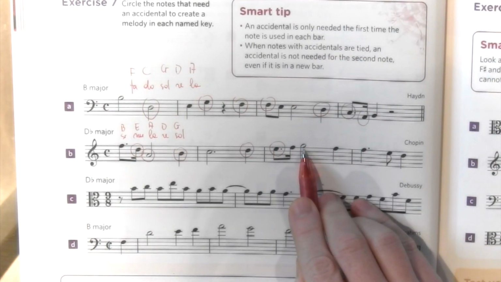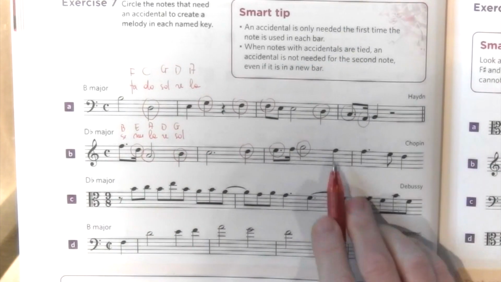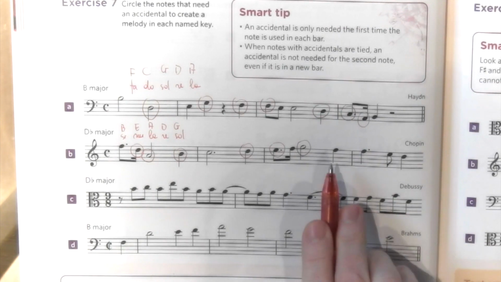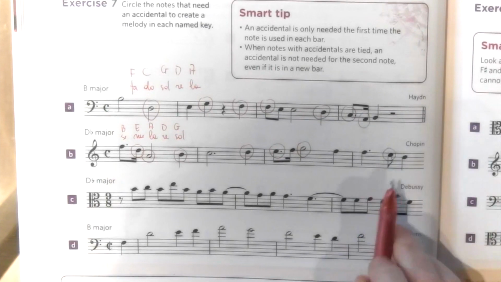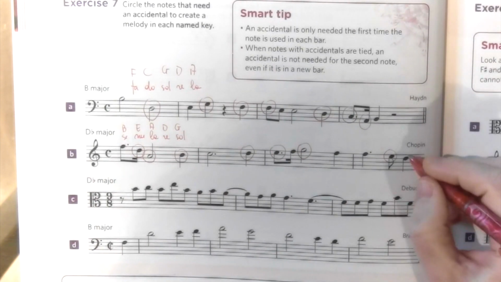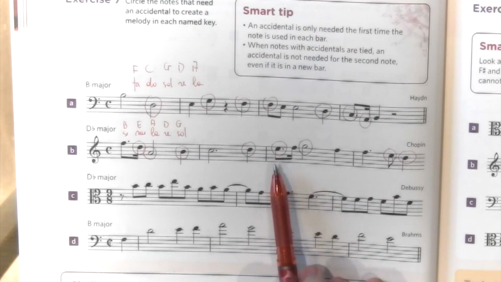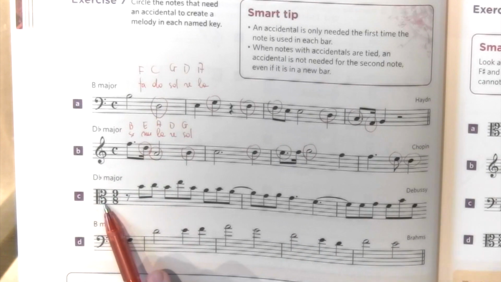Fa, no. Sol, yes. Fa, no. Mi, yes. Re, yes. And here it is. D flat major in the alto clef.